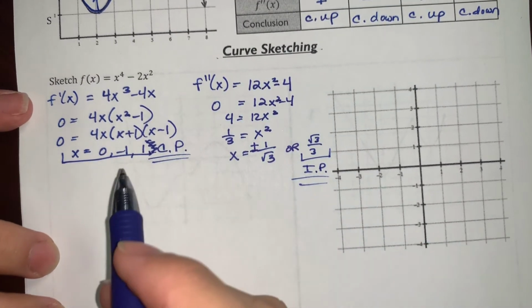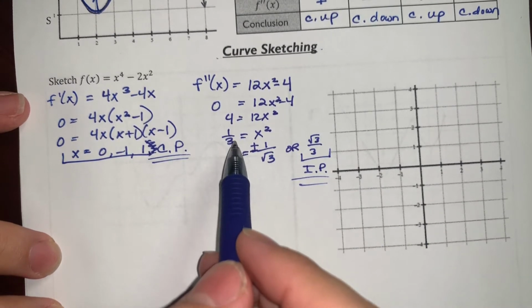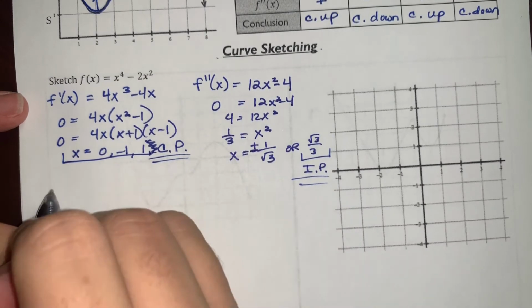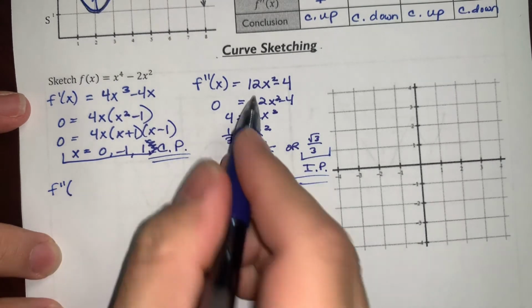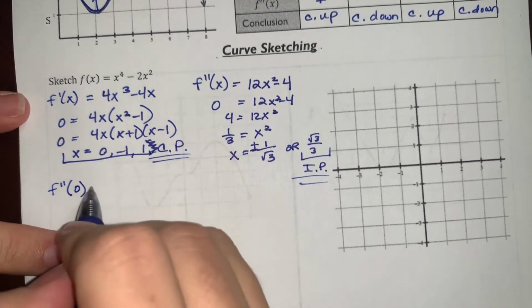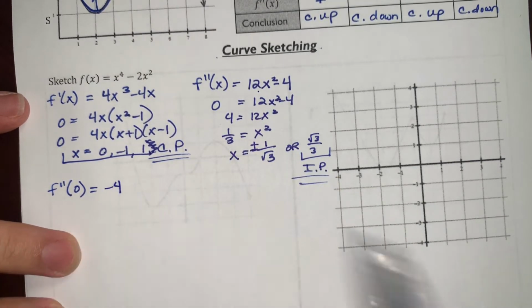Now, the one thing I want to show you is that you can use the second derivative to determine whether these critical points are maximums or minimums. If I take the second derivative and plug in each of these critical points, let's see what happens. If I plug in 0 into my second derivative, I'll have 0 minus 4, which is -4.